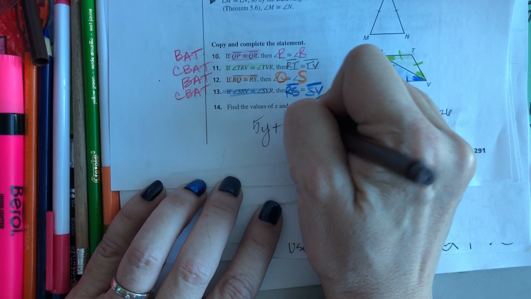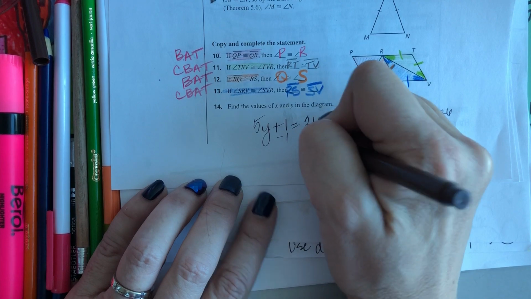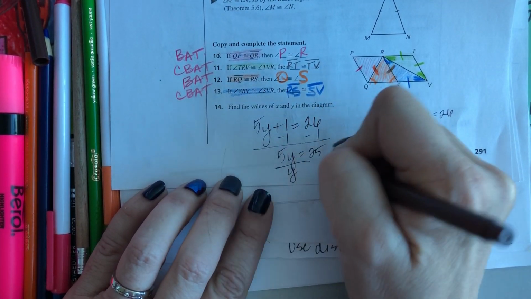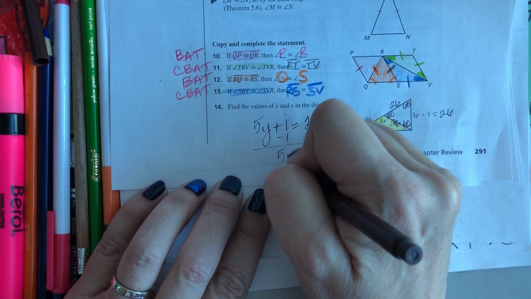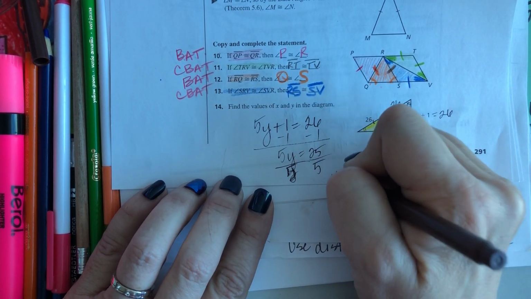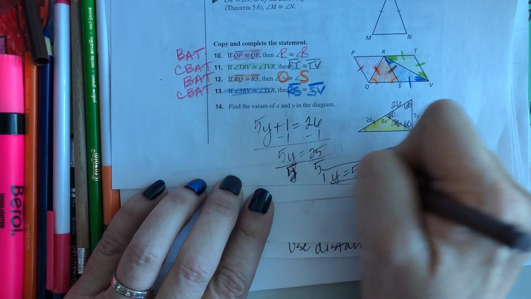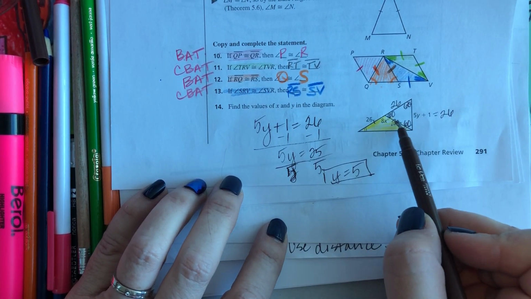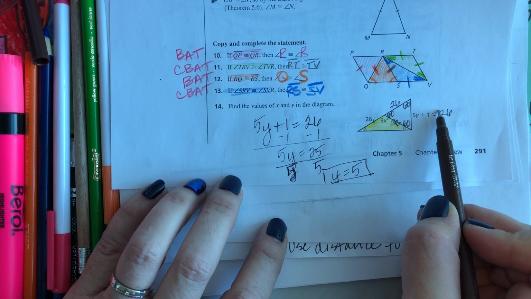So 5y plus 1 is 26. When I take away 1 from both sides, 5y is 25. When I divide by 5, y is 5, 25 divided by 5. Ran into that as I was going around the equilateral triangle with this 26.